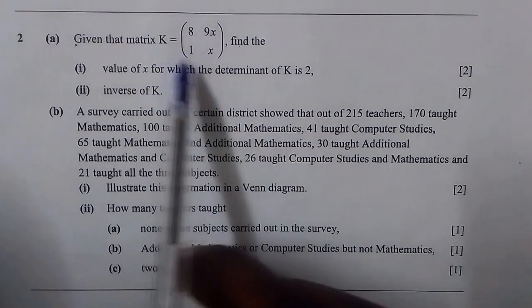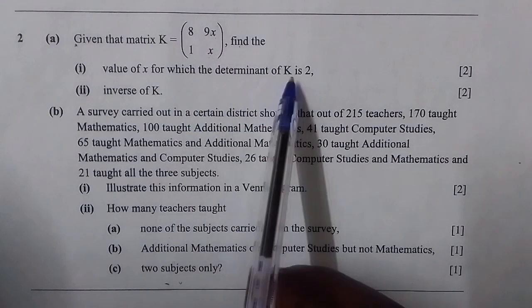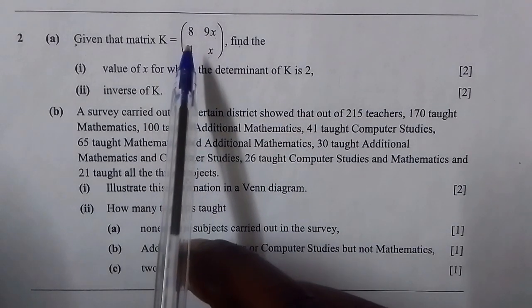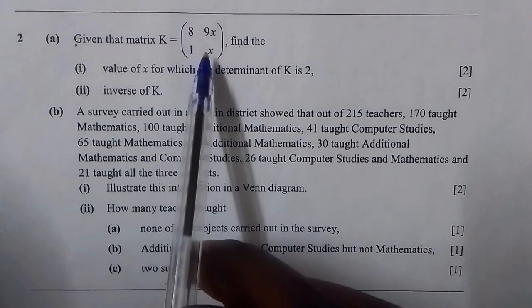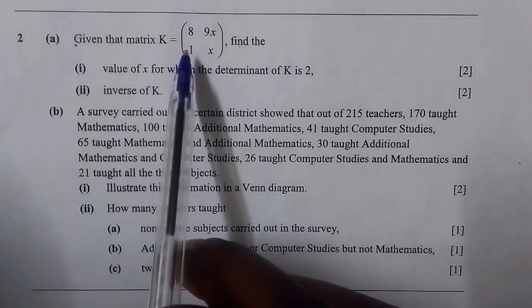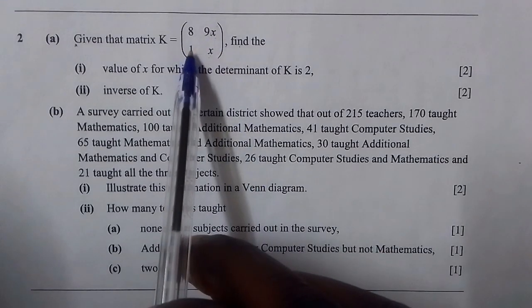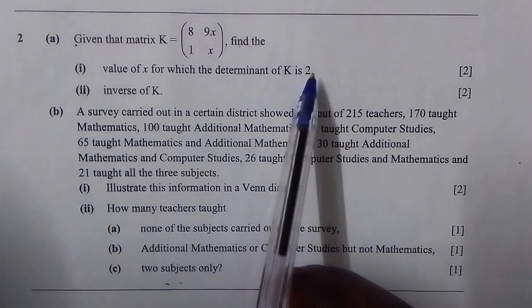is 2. To find the value of x, we've been given the determinant, and we know that when getting the determinant, we multiply elements in the major diagonal. In this case 8 times x, then subtract the multiplication of elements in the minor diagonal, which is 1 times 9x, and this should give us 2.